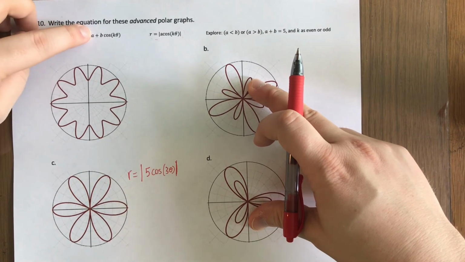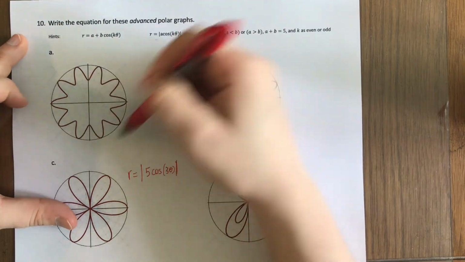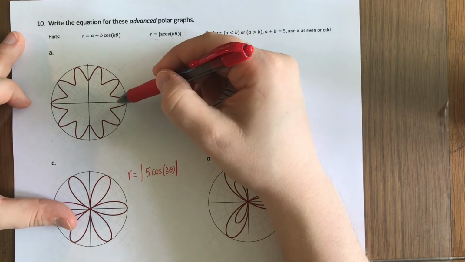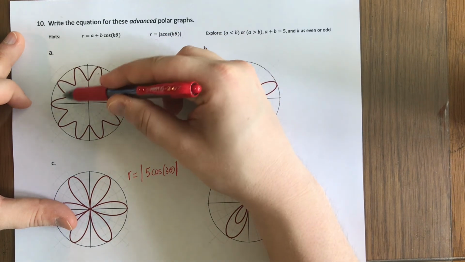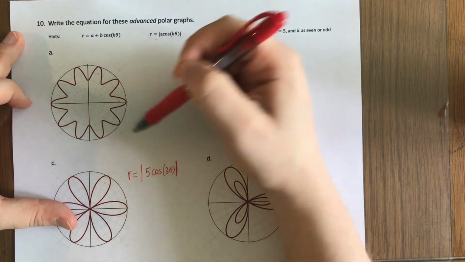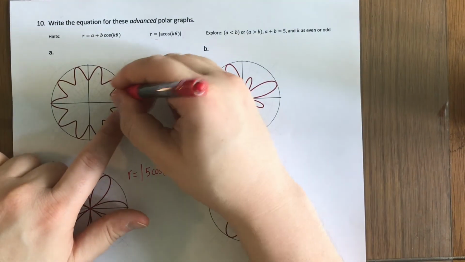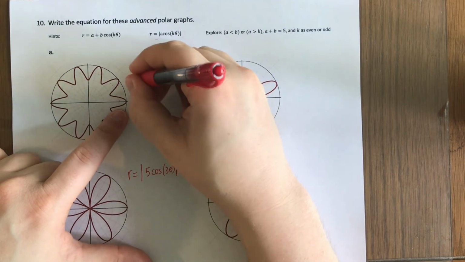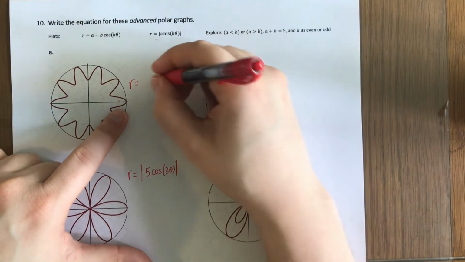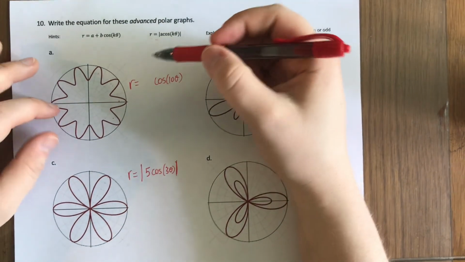Now for these other ones, I know that it's going to be this equation here, and my goal is to basically figure out what a, b, and k are going to be. For this type right here, I know that k is always going to be equal to the number of petals that there are. So there's 1, 2, 3, 4, 5, 6, 7, 8, 9, 10. I also know this one's going to be cosine because it wraps itself around the x-axis. So I can start off with r equals something, something, cosine 10 theta for this one. So my goal is to figure out what that something is.